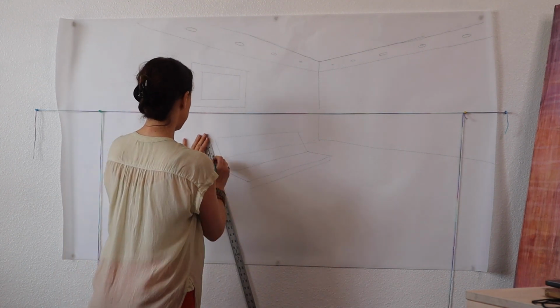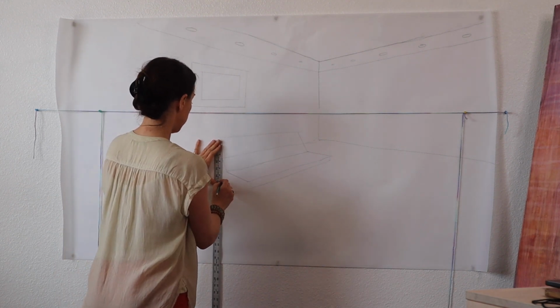Also, it's going to have a thickness here, and this is going to be straight up.